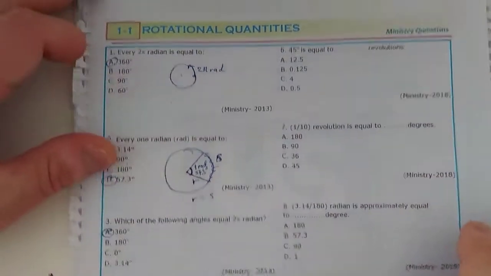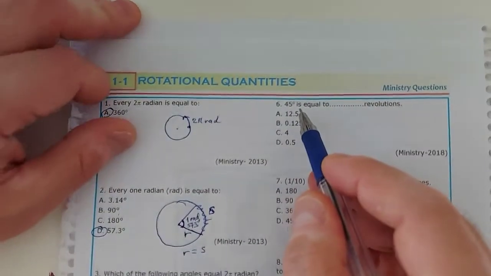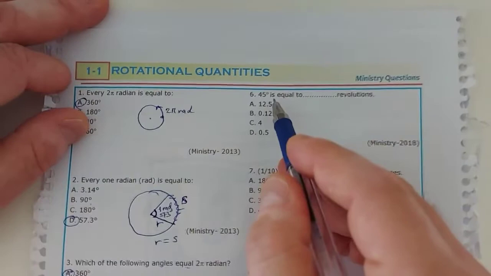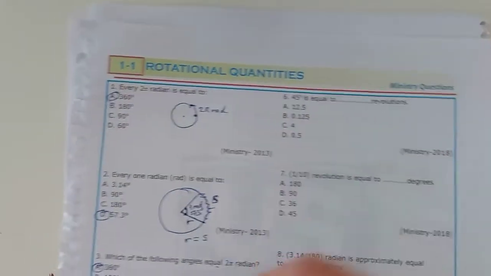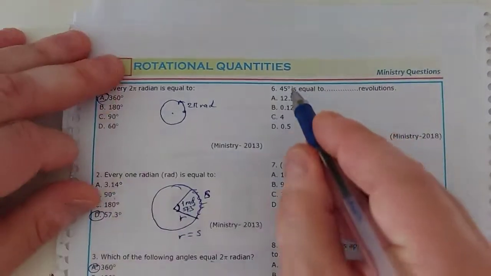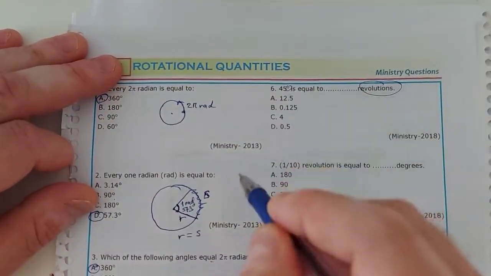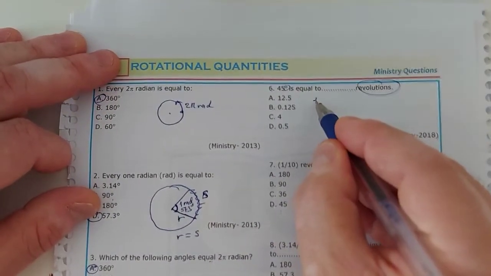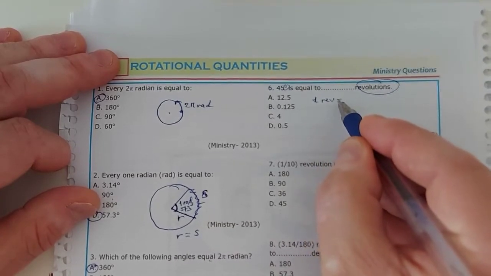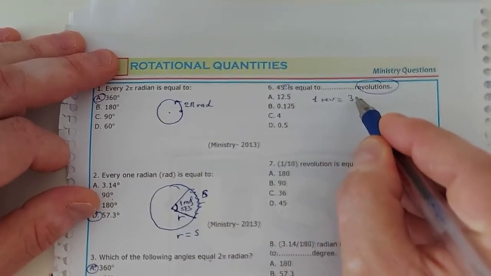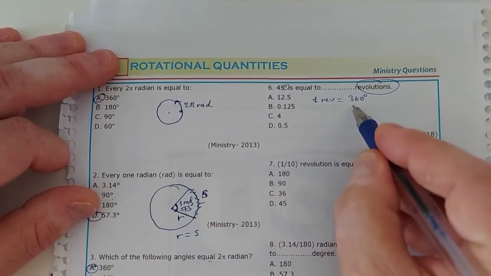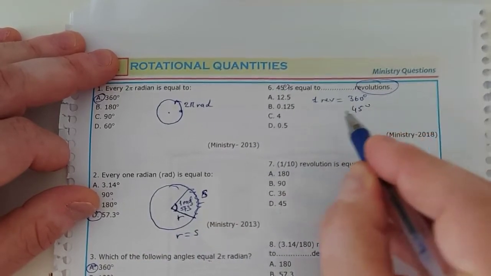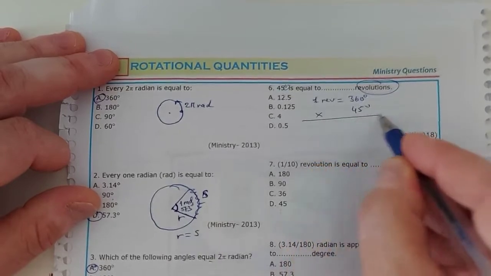And next question, which is for 6.1. 45 degrees is equal to how many revolutions? Again, it's very similar to that one. We are going to use degree revolution equivalent. We know that 1 revolution corresponds to 360 degrees. So then 45 degrees is equal to how many revolutions?